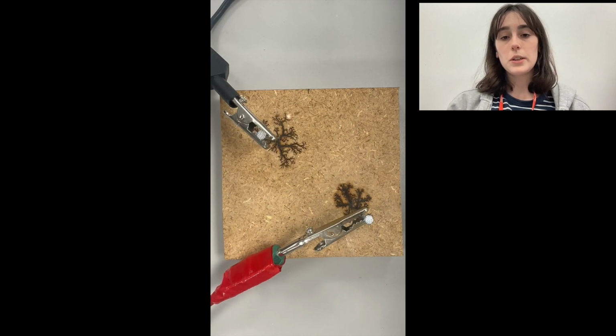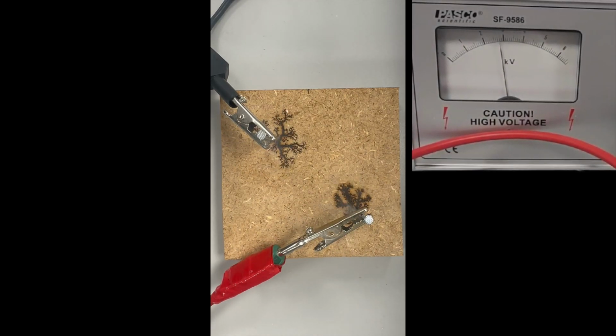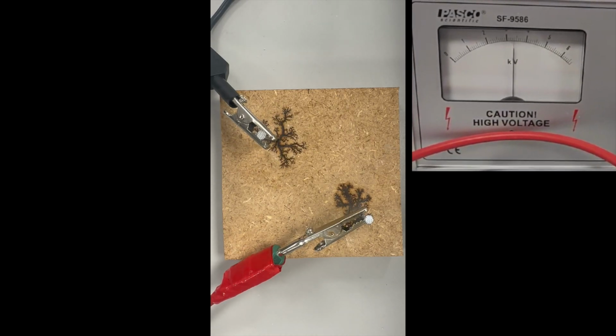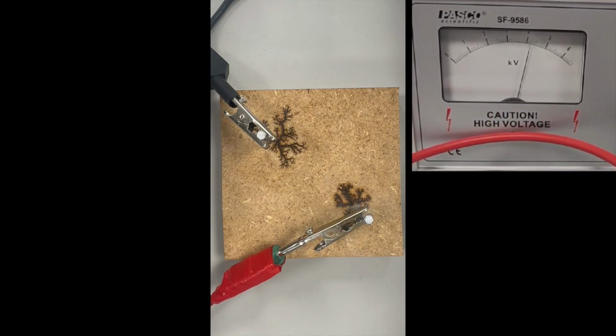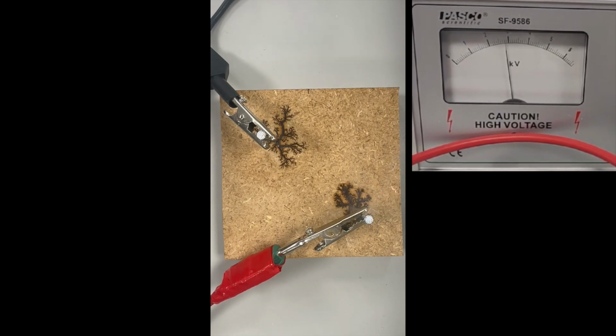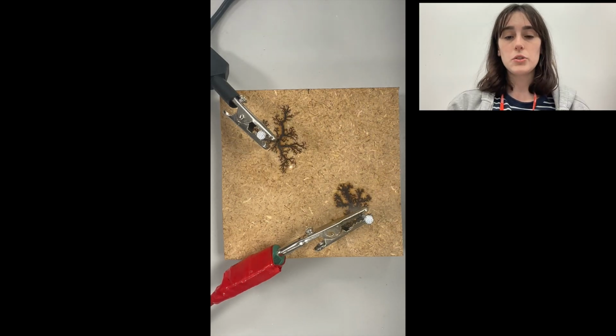During the experiment, we noticed that the voltage of the power supply increased throughout the process. This is because the supply provides a constant current, and as the process progresses, the salt water evaporates due to heating, increasing the resistance of the wood. In response, the voltage must increase to maintain the constant current.